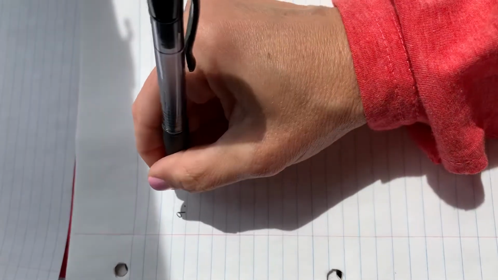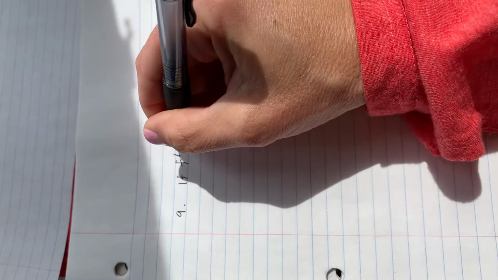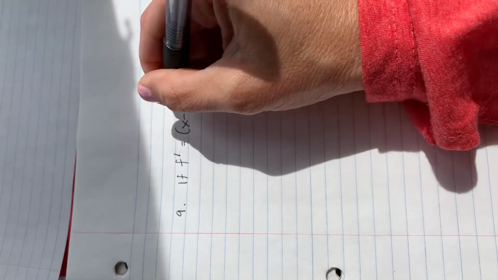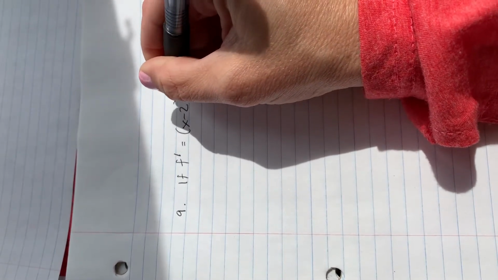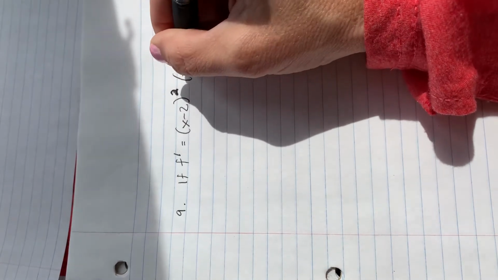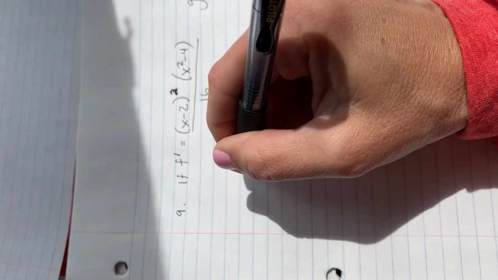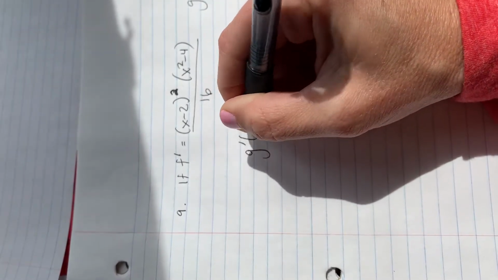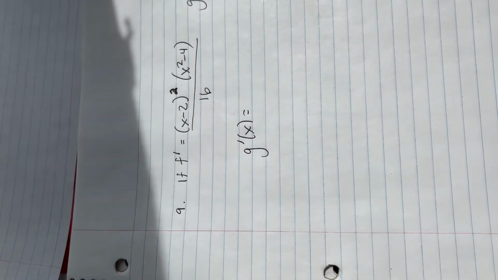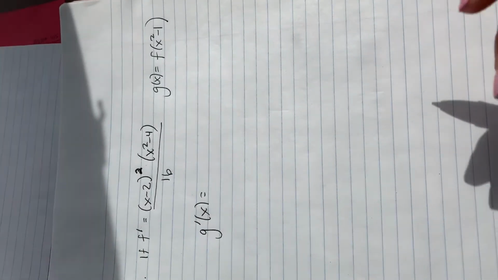Number 9 said if the derivative of f was (x minus 2) to the third, squared, times (x squared minus 4) over 16. And g of x is f of (x squared minus 1). What is g prime of 2? So I'm going to have to figure out what g prime of x is first of all. So I have all this crazy stuff.